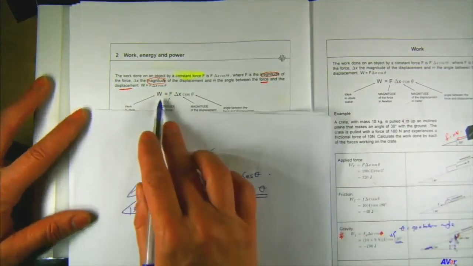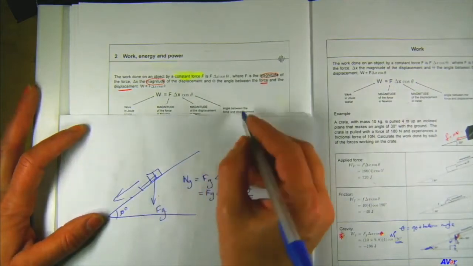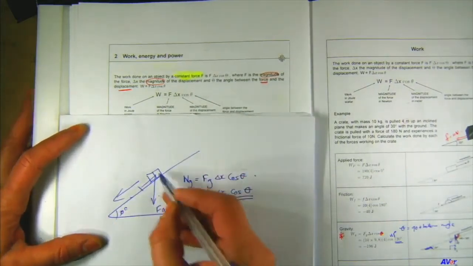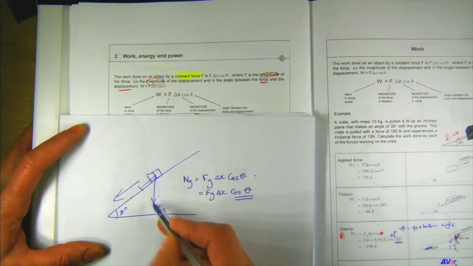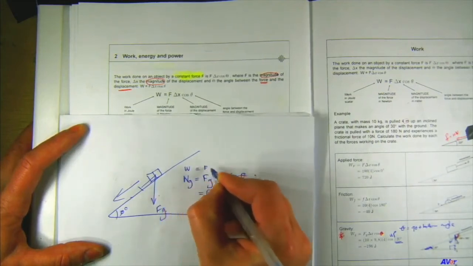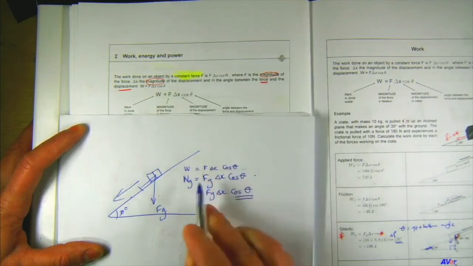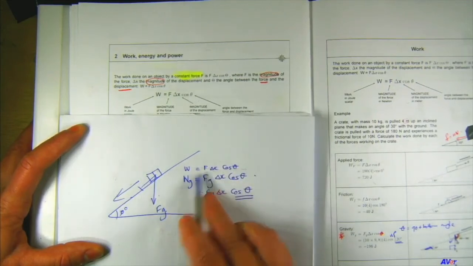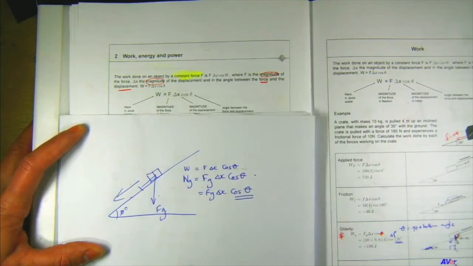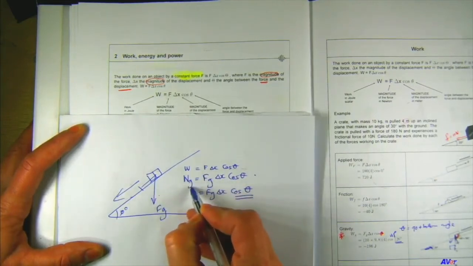So what we did, we said, to work out the work done by gravity, if this thing is sliding down the plane, the formula is W is F delta x cos theta. And that F is whatever force you're working with at that moment. So at the moment, I want to work out the work done by gravity.